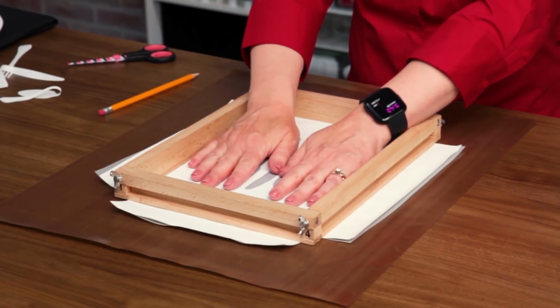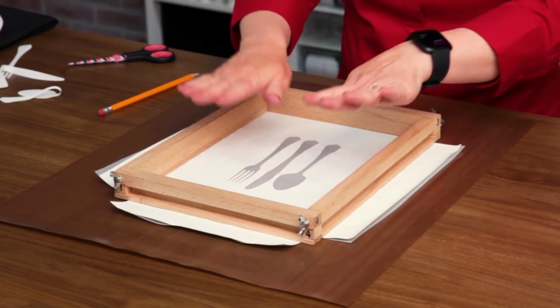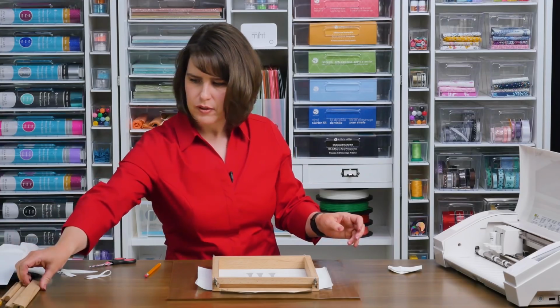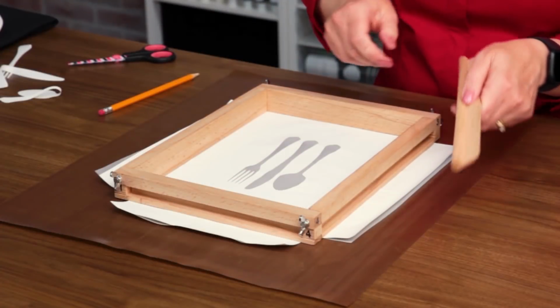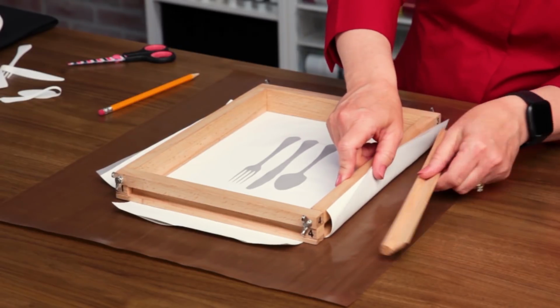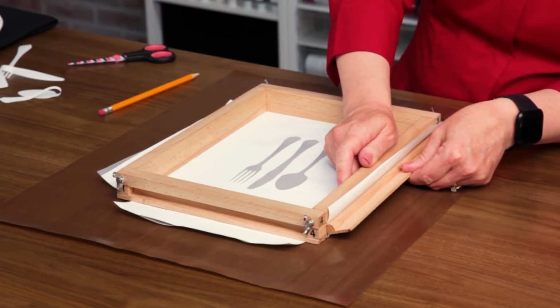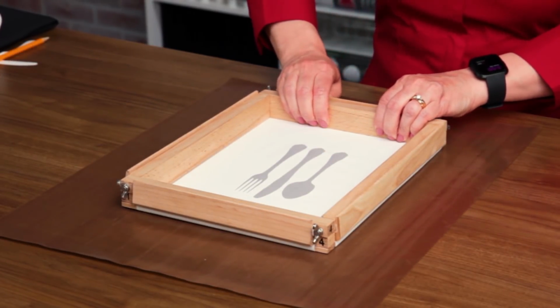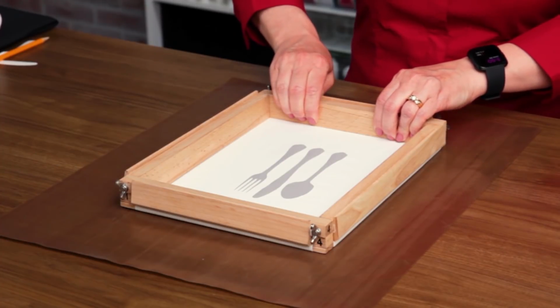Remember, the heat transfer side is facing up. It's in what we call the well of the frame. And then we're going to take our inserts that go into the slots and we'll put kind of the rounded end in first. So make sure that you are applying enough force to get that to stay in there.